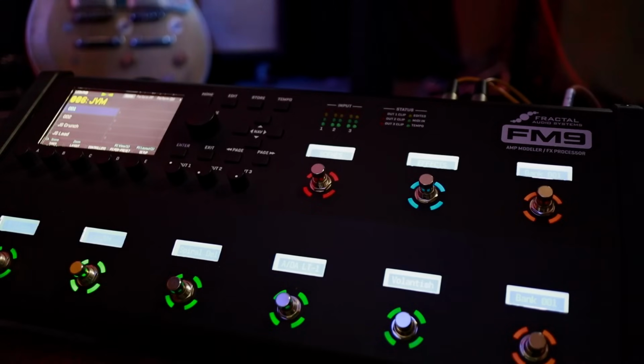That works really well. Alternatively, if I've just got a bunch of random presets, I can switch between all of those as well. Let's see what we come up with here. This is a JVM preset. I'll go to a Clean Amps preset and then a preset based on the Stroma Volante.